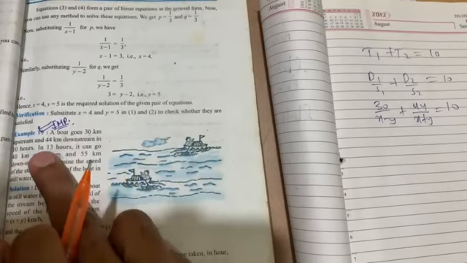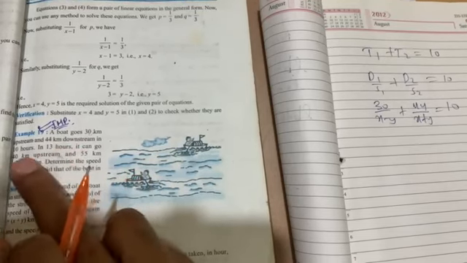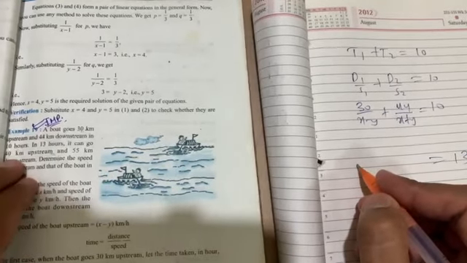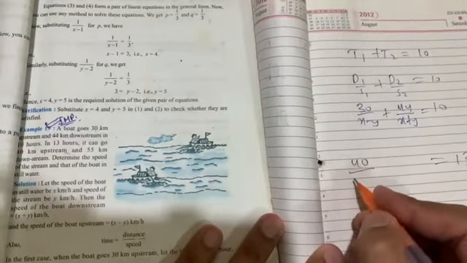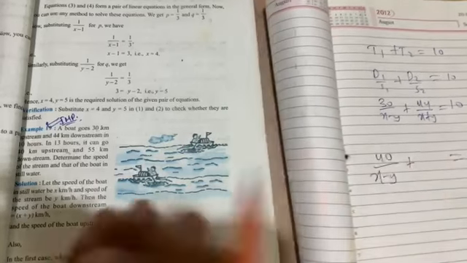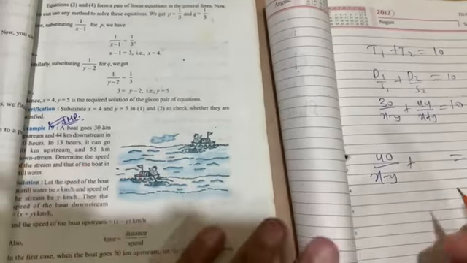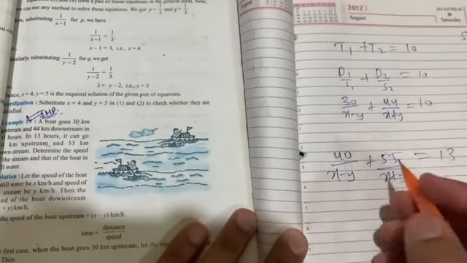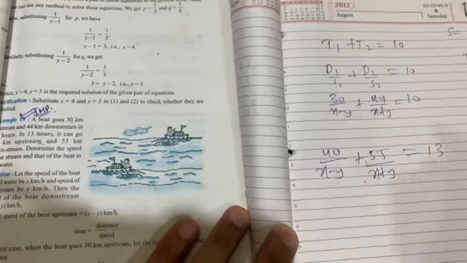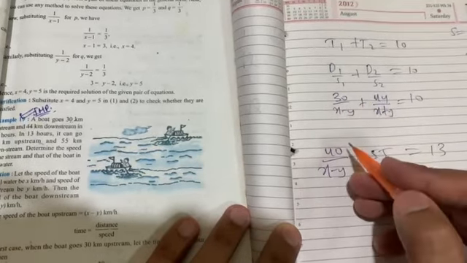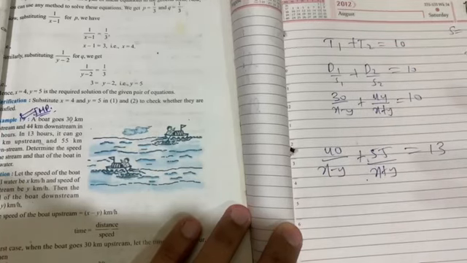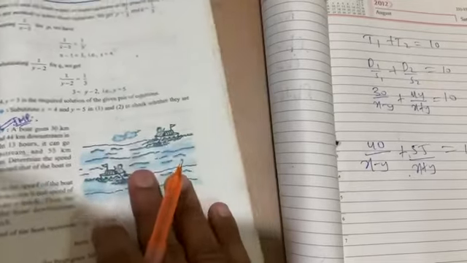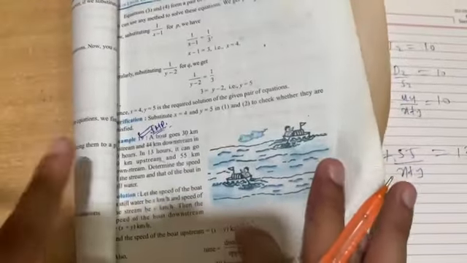Similarly, the second equation is the same type. In 13 hours it can go 40 km upstream, which means 40 upon x minus y, plus 55 km downstream, which means 55 upon x plus y. So these are the two equations. With the help of the reducing method you can solve: 1 upon x minus y is m and 1 upon x plus y is n. So you will get the answers of x and y. Determine the speed of still water, again the same. This is an important sum which I thought I had to discuss.